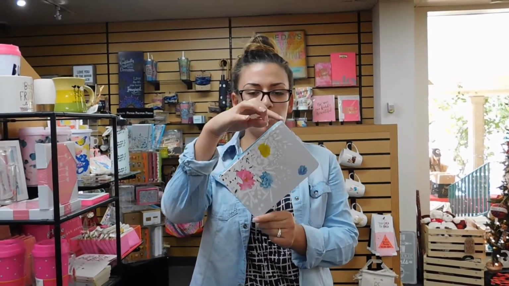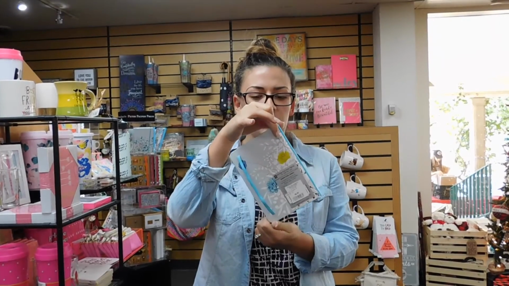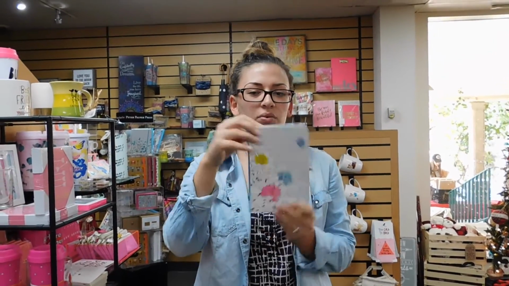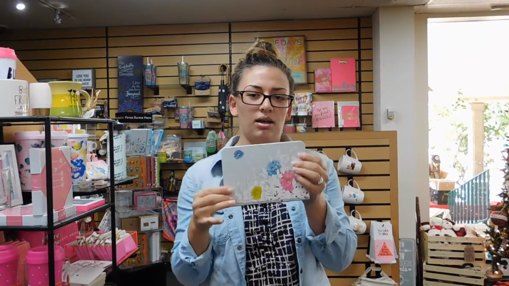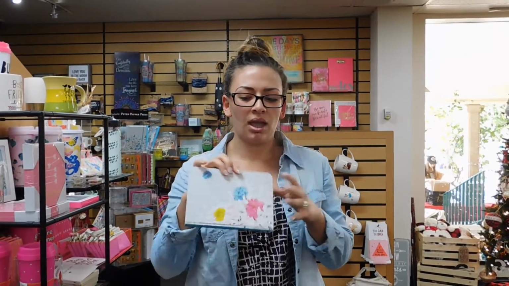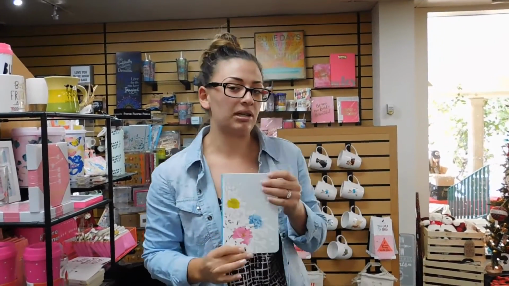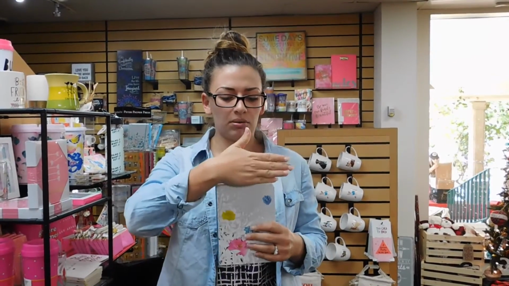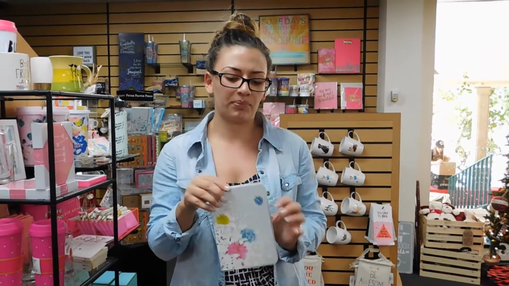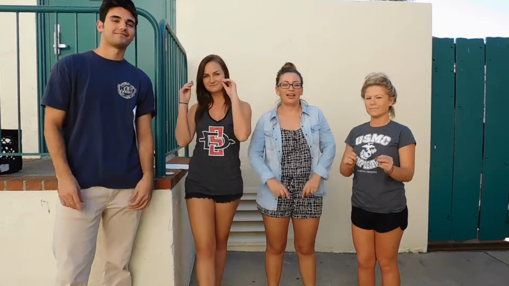For rotational symmetry, if you have the journal at a point here and rotate it 180 degrees, it looks exactly the same as when you had it at the original. If you rotate it 90 degrees this way, it doesn't look the same, but if you rotate it again 180 degrees, it looks the same. Also, this journal has planes of symmetry, where if you cut it down the middle of the journal, both sides would be exactly the same, and also if you cut it down the middle here, both sides would be the same. So on to Emily.